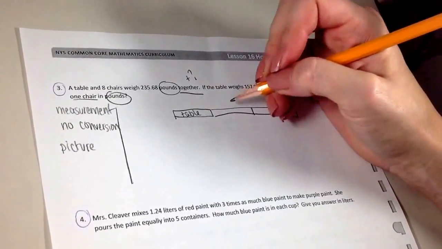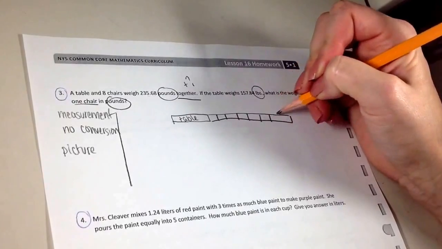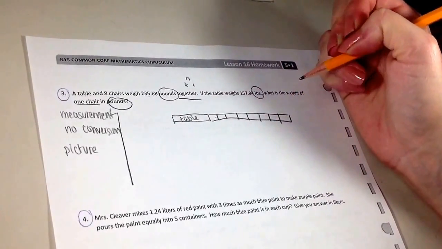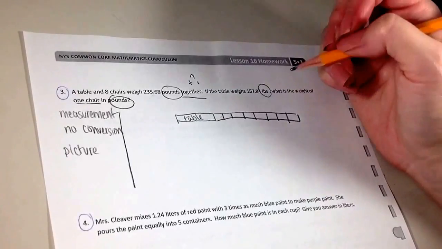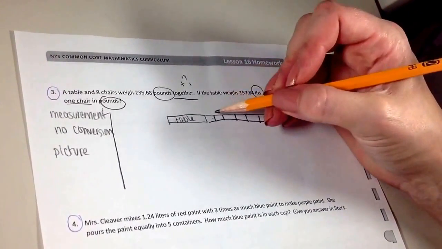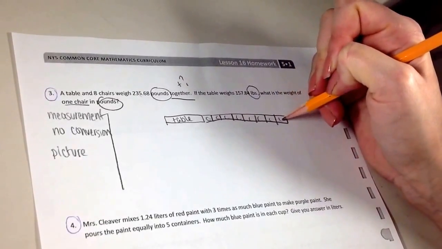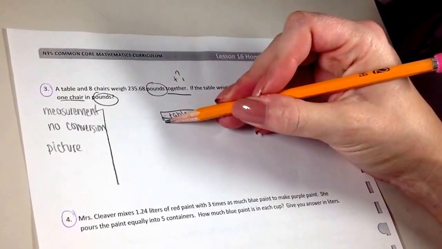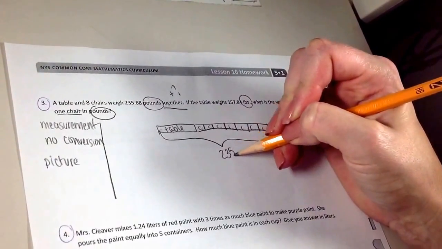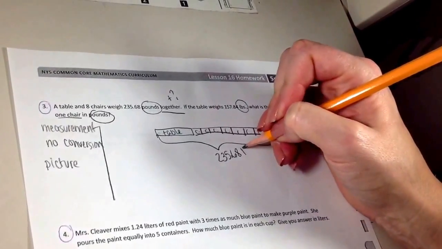So I'm going to split this part into 8. 1, 2, 3, 4, 5, 6, 7, 8. You always want to count to make sure, because sometimes your drawing can be off a little bit and then it changes your math. So I know these are chairs. So there's my table, my 8 chairs. And I know that together these weigh 235 pounds and 68 hundredths of a pound.